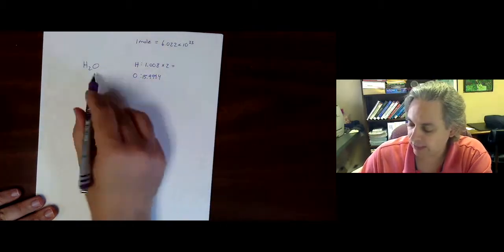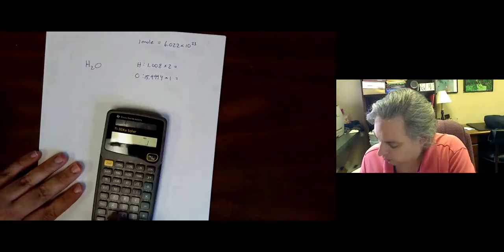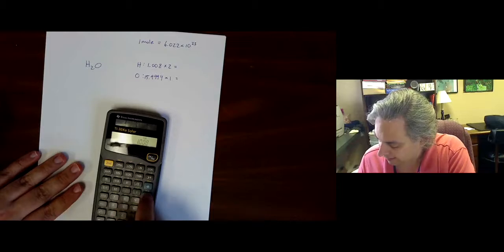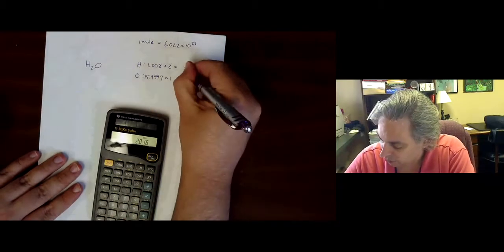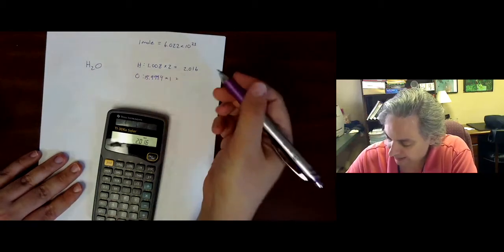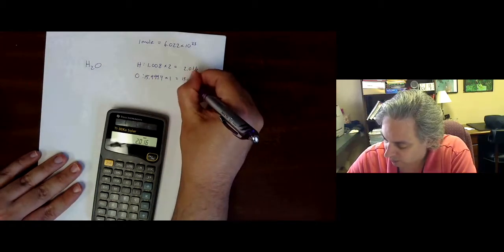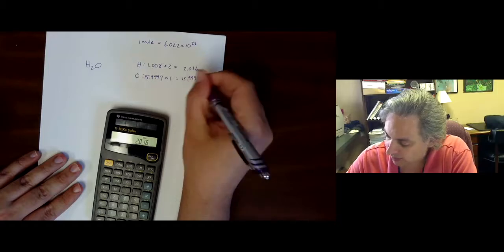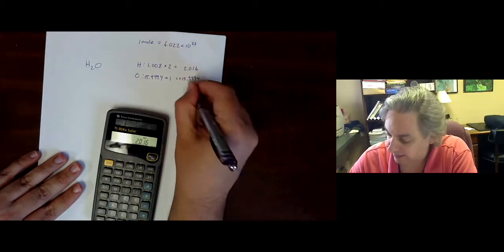Here, water has 2 hydrogens and 1 oxygen. Since hydrogen is 1.008, and we have 2 of those, we need to multiply that by 2. And then we have 1 oxygen, so we multiply that by 1. When we put this in the calculator, 1.008 times 2, we get 2.016, and then 15.9994 times 1 is just 15.9994. And now we're going to add these together.